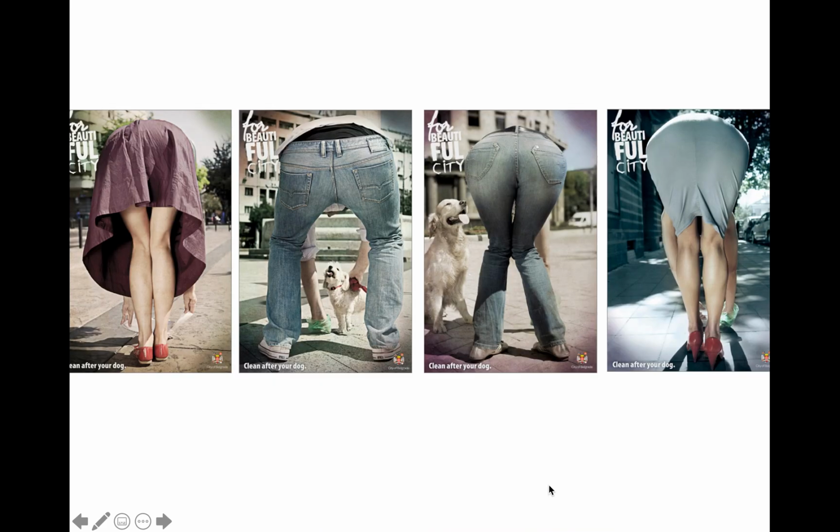This is a whole series of bus stop ads with big butts. And obviously the photo is very dramatic, grabs your attention, and then their logo for their ad campaign for Beautiful City. And it's a campaign that grabs people's attention with people's butts in your faces, and then for Beautiful City. And then you can read the text.